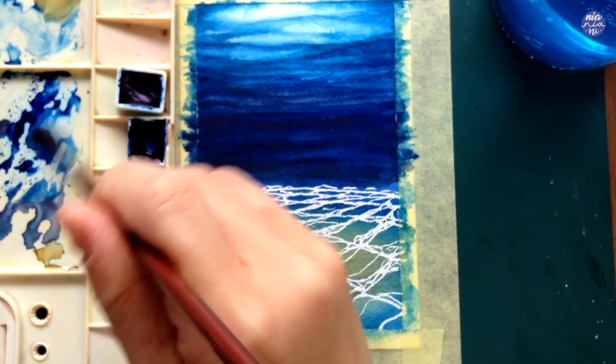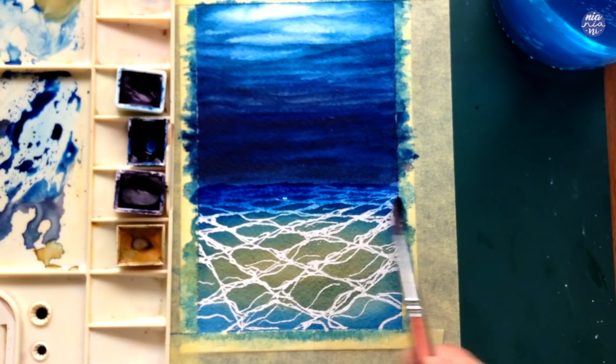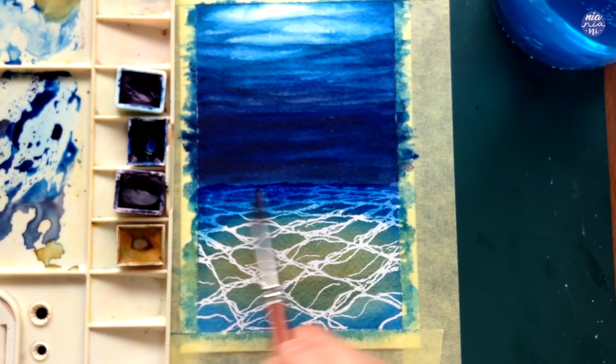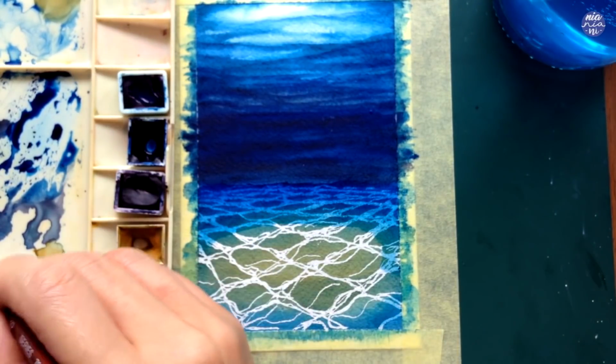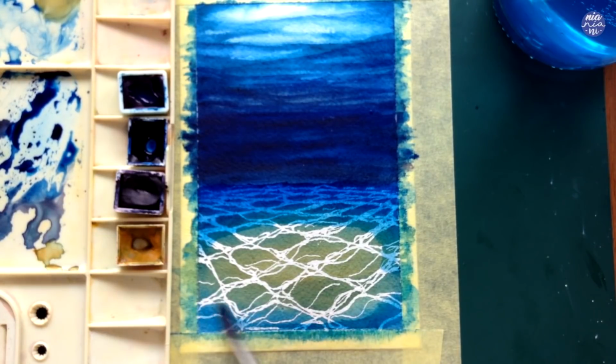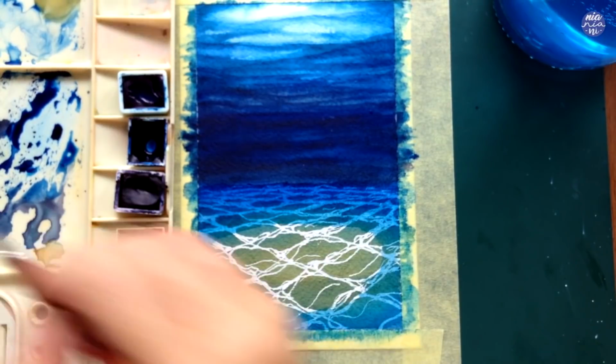From here, you'll see that the white is very bright compared to the rest of the painting, but I'm just going to do a slight glaze over the pattern. I'm going to use the same color as the surface, so phthalo turquoise with a bit of yellow ochre in the middle, and I'm just doing this very lightly and drying it along the way to make sure that I don't go too dark.